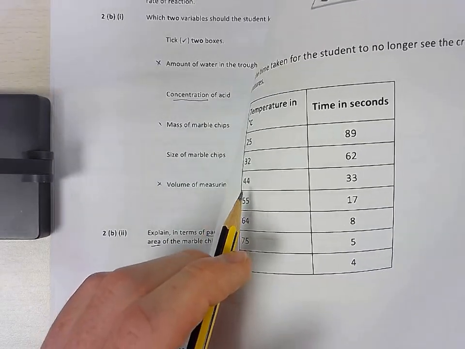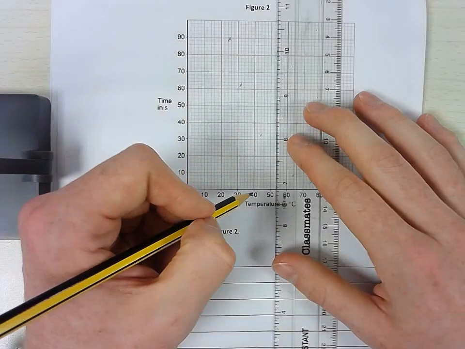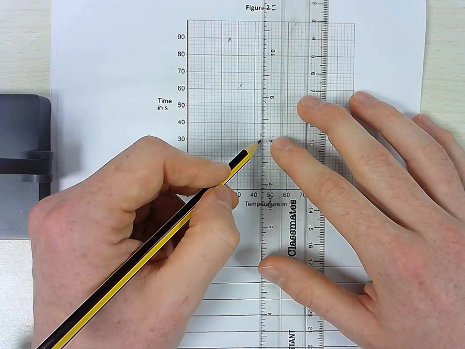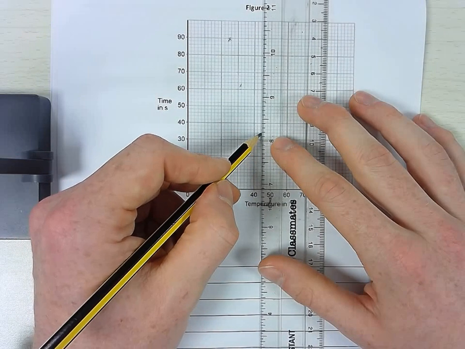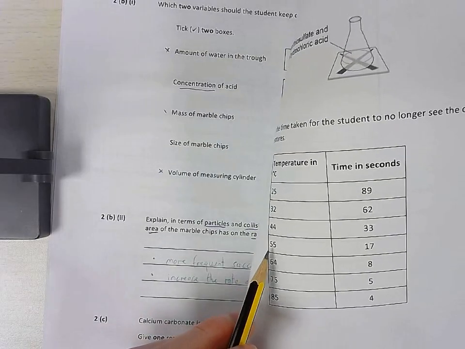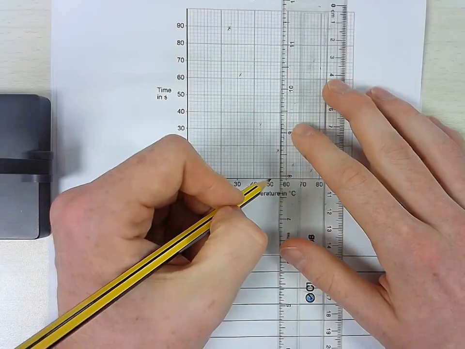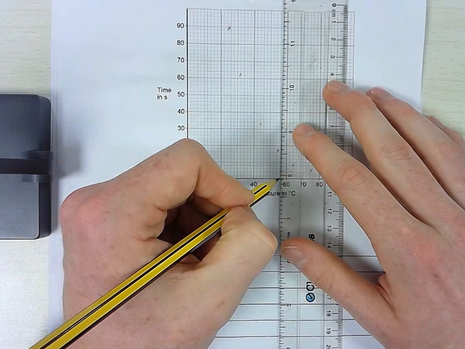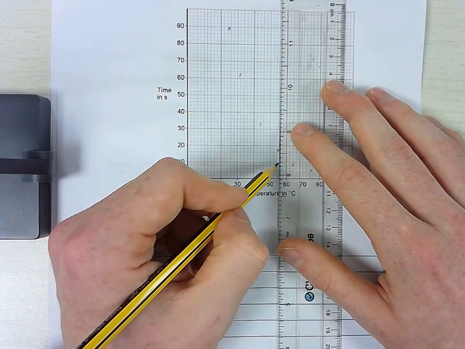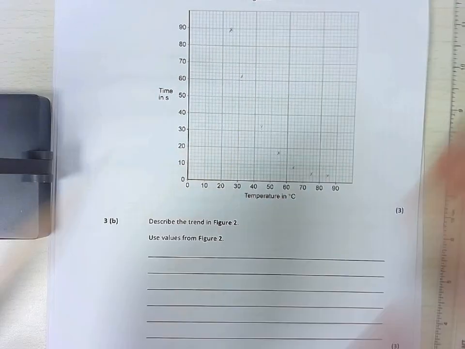And then 44 degrees Celsius and 33 seconds. So 44, we need to go 2 boxes along from 40, and then 33 seconds, there's 30 there, 32, 34, so it's going to be halfway in between. Next point is 55 degrees Celsius and 17 seconds. So 55, there's 52, 54, so 55 is halfway up, and 17 seconds, so there's our line for 10, 12, 14, 16, 18, so it's halfway in between there.